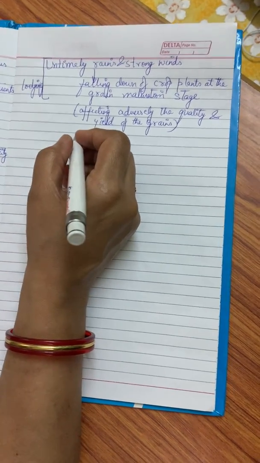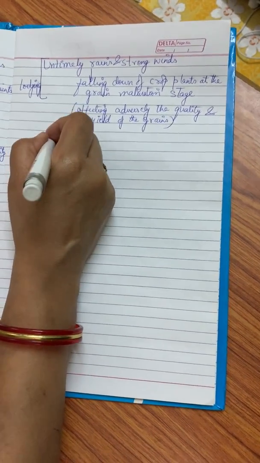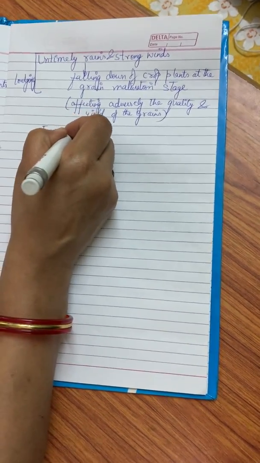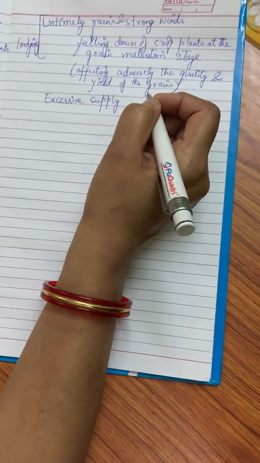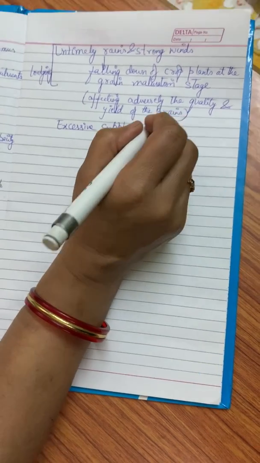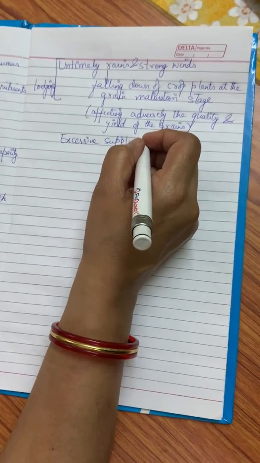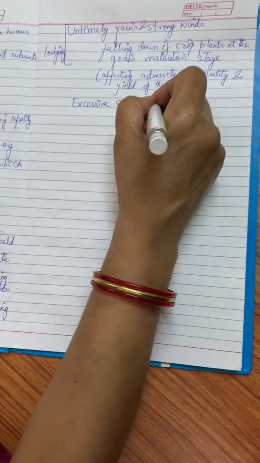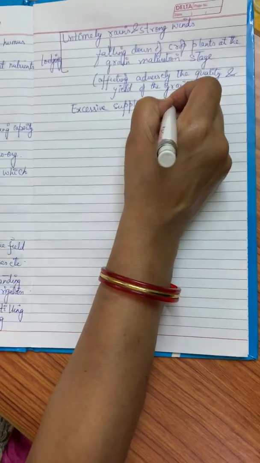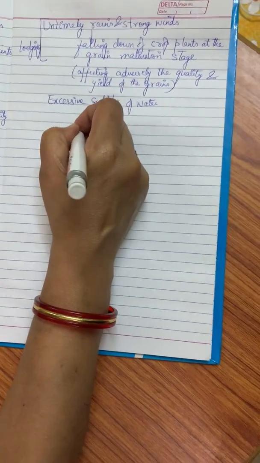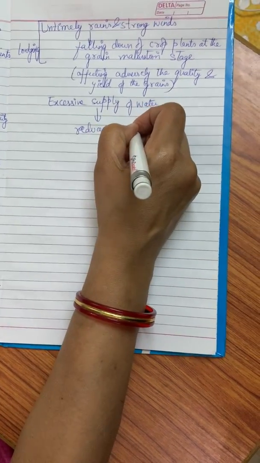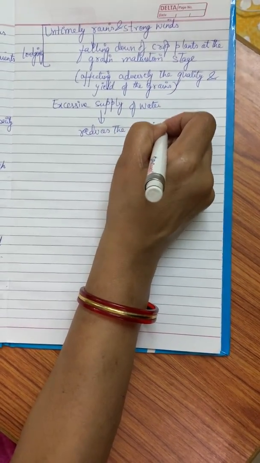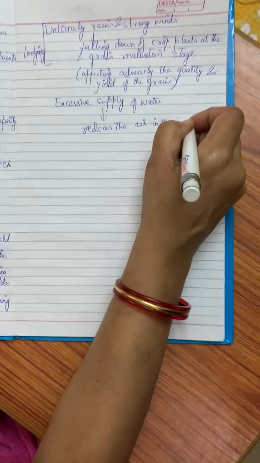Sometimes you must have seen that if you give excessive supply of water to the plant, what happens? Your plants die. Why do they die? Excessive supply of water reduces the air in the soil spaces.